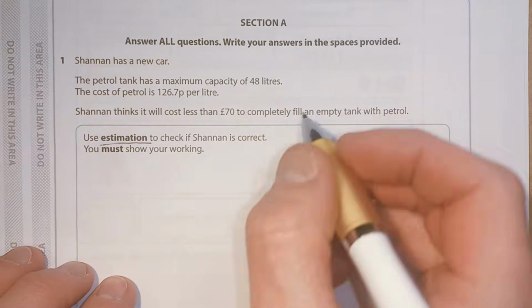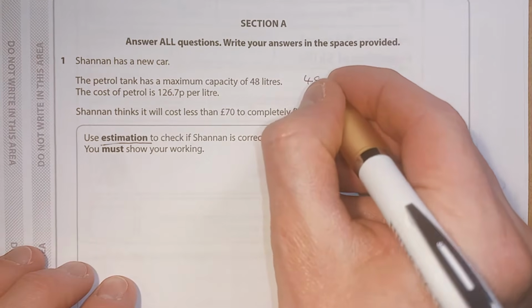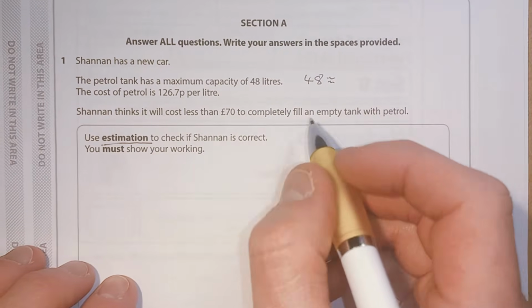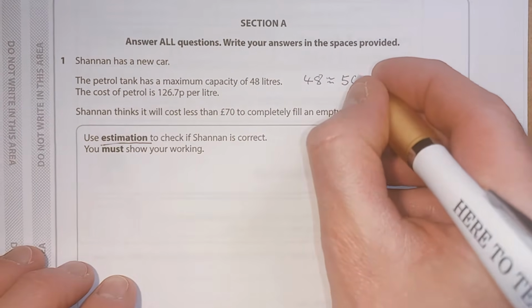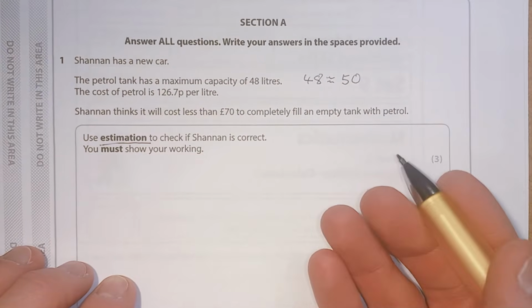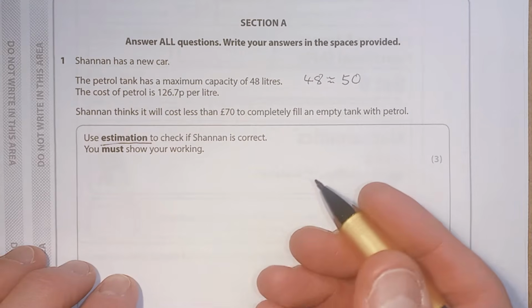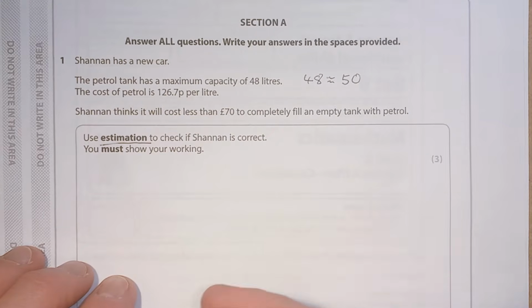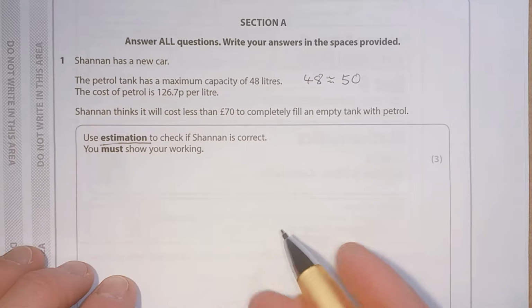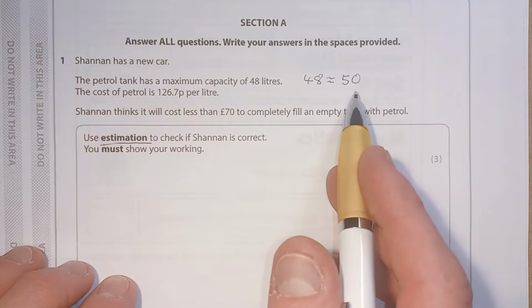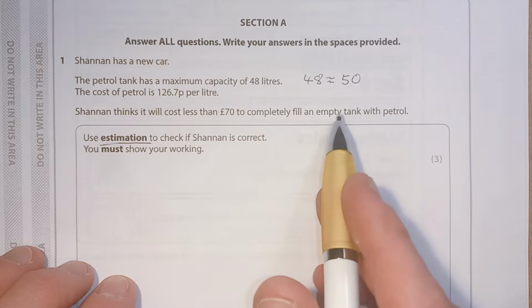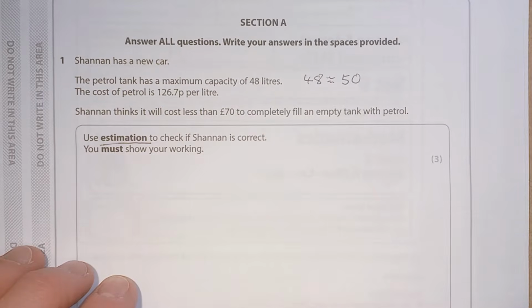So what that means is, instead of 48 litres, we're going to say that's approximately equal to 50. It's close-ish to 50, so we're looking to round it, really. So either to the nearest 10, or the nearest 5, or the nearest 100, whatever seems most sensible. In this case it's close to 50, so we're going to do that. And the reason we're doing this rounding or estimating is to make our calculations simpler, easier for us to get an approximate answer.